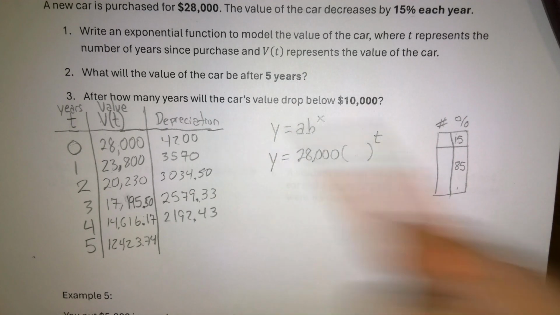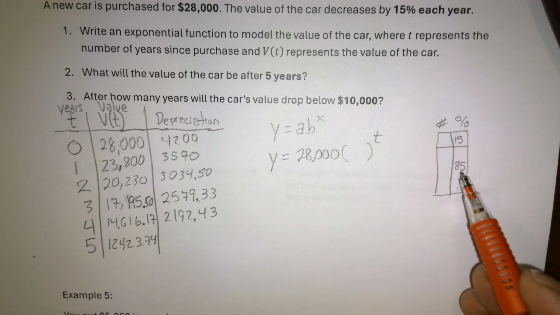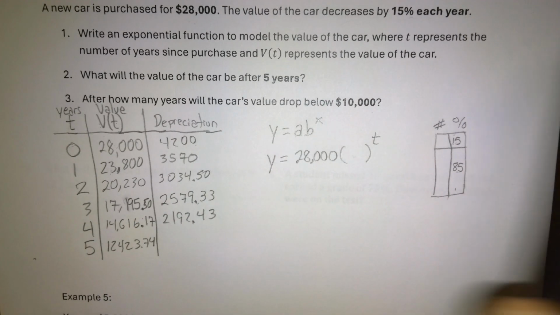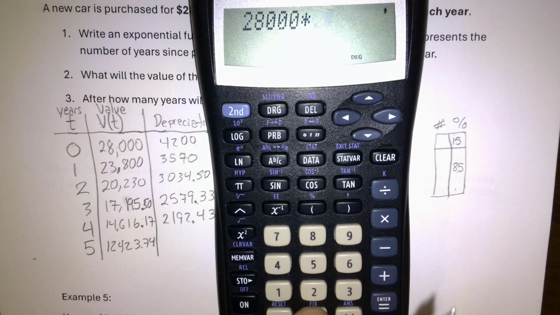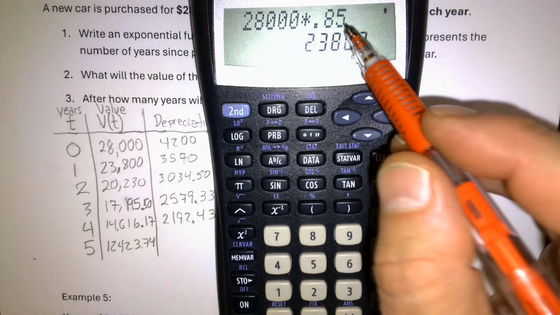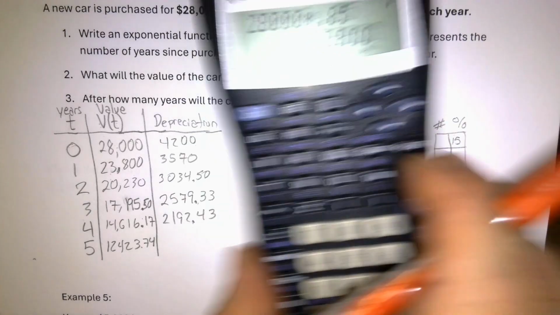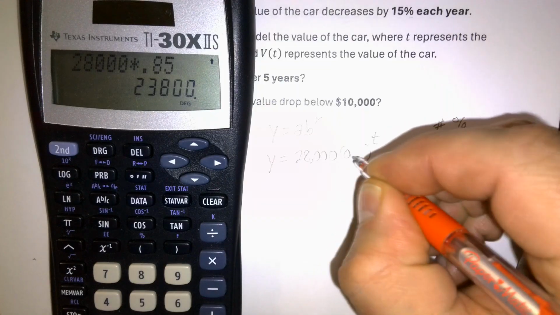Now for this problem, 15% was 4,200. The 85% should be this value, and I'll show you that that's true. I'm going to take my 28,000, and instead of multiplying it by 0.15, I'm going to multiply it by 0.85. And there's 23,800. So by using 0.85, we automatically know how much we're retaining. So that's what I'm going to put here.